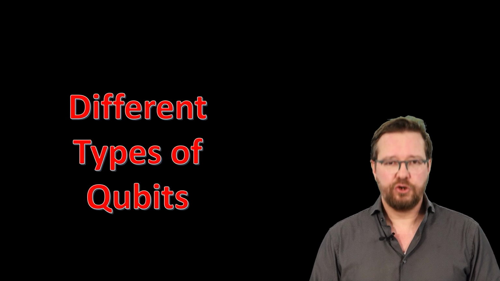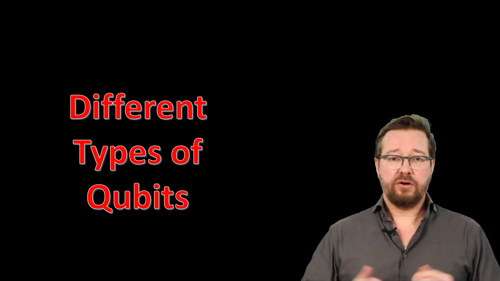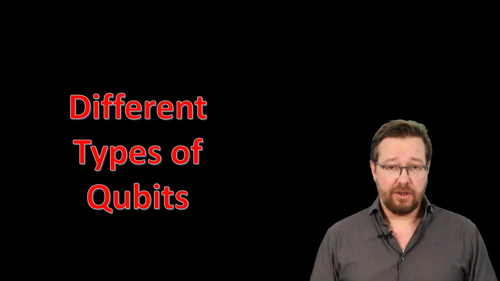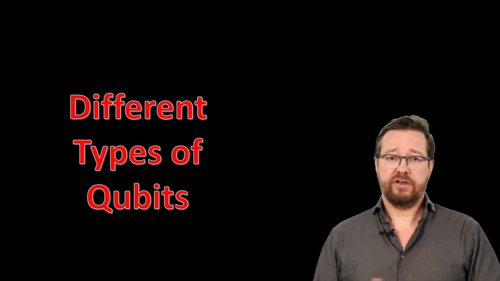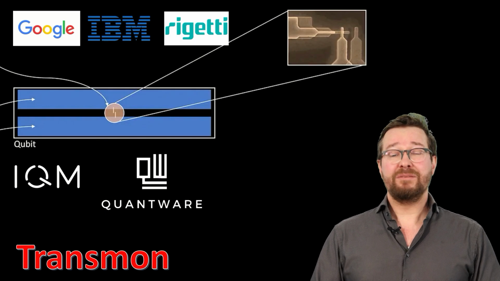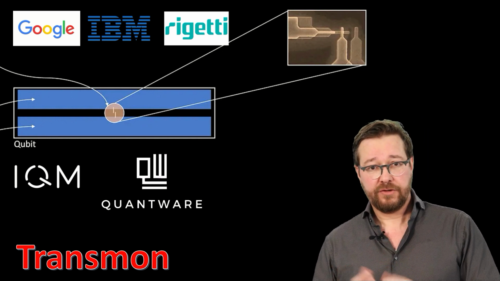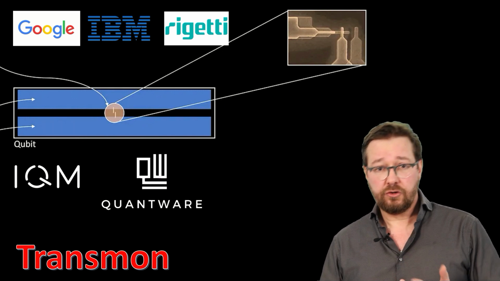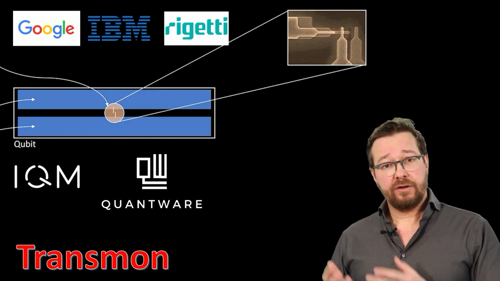So, last part. What type of qubits or toddlers do you actually have? Well, there are many types of toddlers and there are many types of qubits. I'll mention the 4 most well-known currently. The most conventional and currently best-known qubit is the superconducting qubit, also called the transmon. This is the most researched and is now being used by companies like Google, IBM, Rigetti in the US, and IQM and QuantWare in the EU.